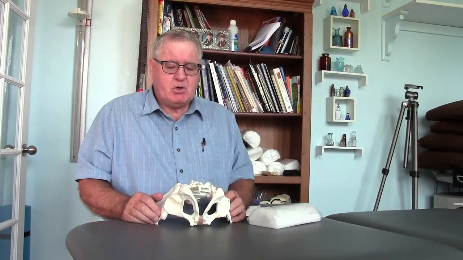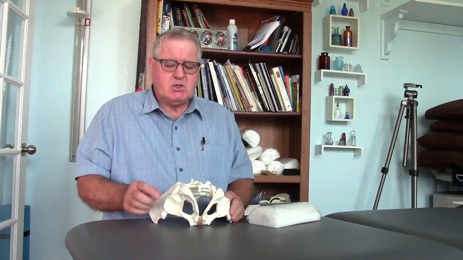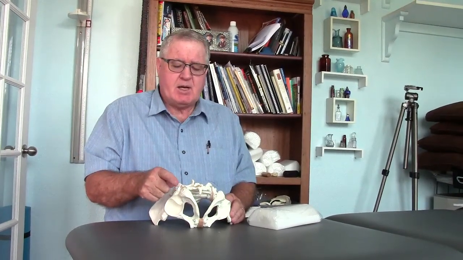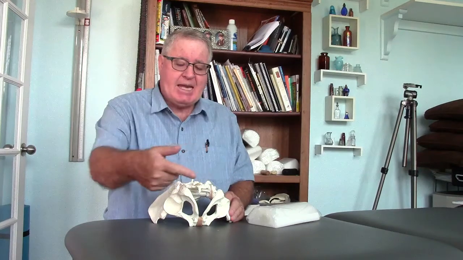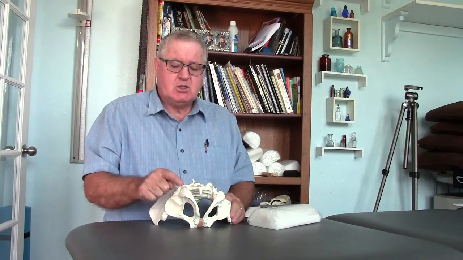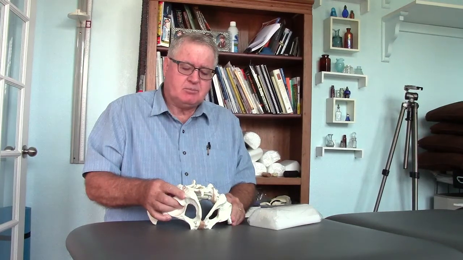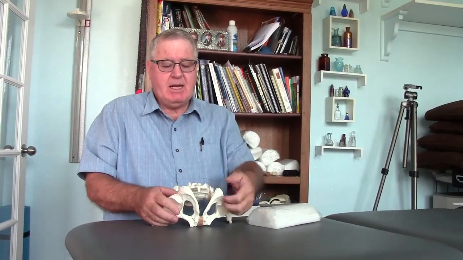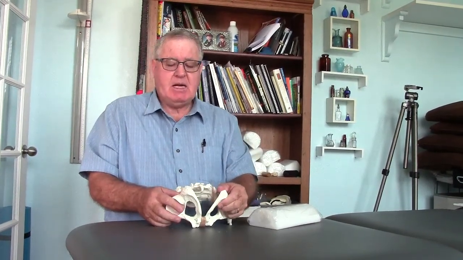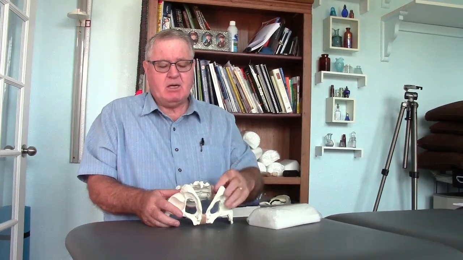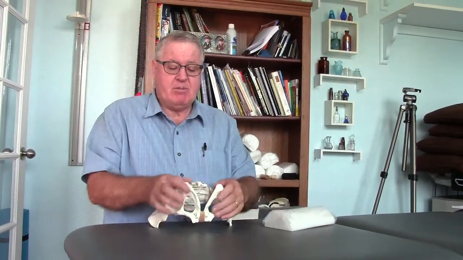So the treatment is pretty straightforward. And what I do is I stretch the left hip into adduction so that I bring that ischium medially, and I stretch the right hip into abduction to bring right hemipelvis, especially the lower part of it, into abduction away from midline.